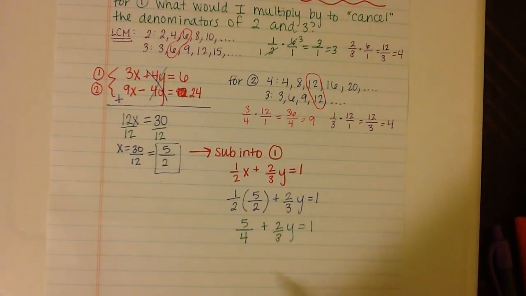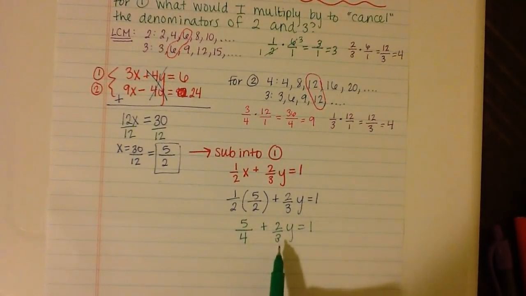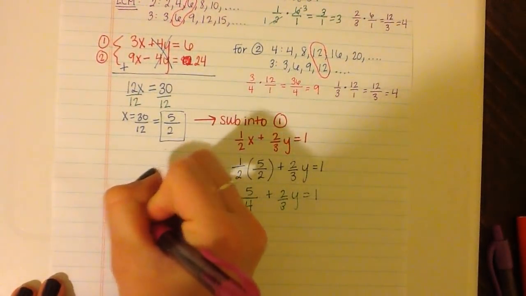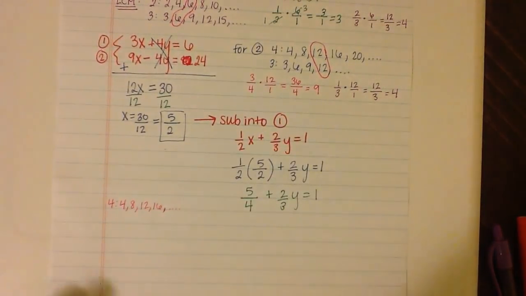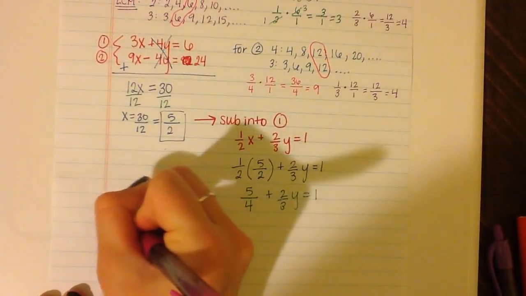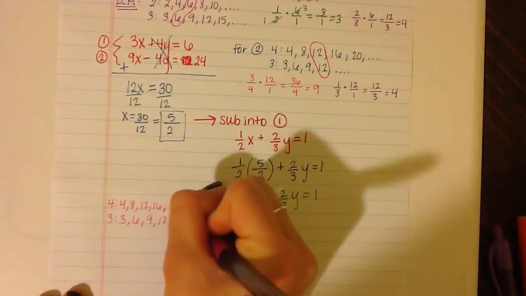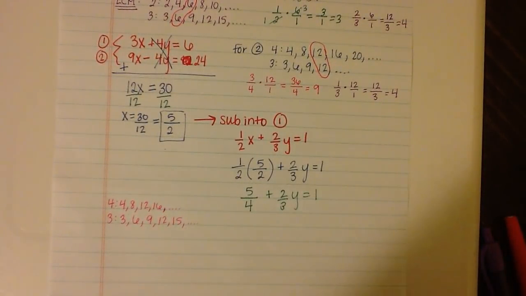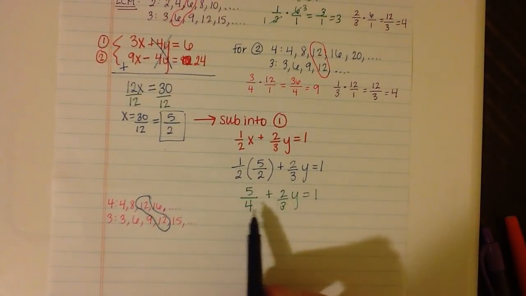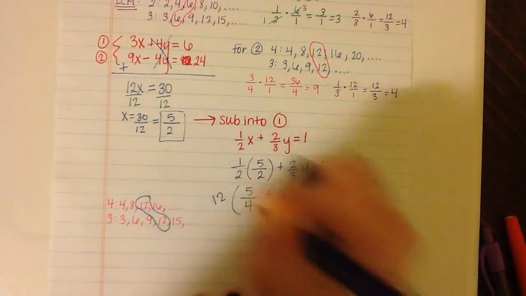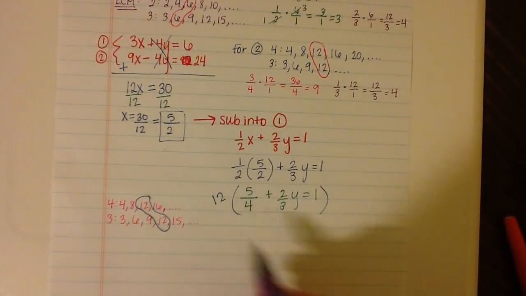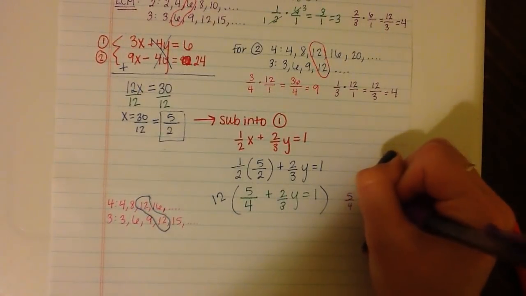Okay, so now we want to get rid of our fractions again. We're going to clear them out. So we have to find the least common multiple of the denominators. So first denominator is 4. We have 4, 8, 12, 16, on and on. So multiples of 4. Second denominator is 3. We have 3, 6, 9, 12, 15, on and on. So our least common multiple is 12. So to get rid of these fractions, to clear it out, we're going to multiply this whole thing by 12. Okay, so off to the side, I'm going to take this piece times 12. We have 5/4 times 12 over 1.